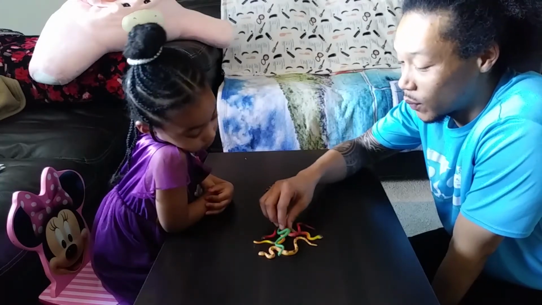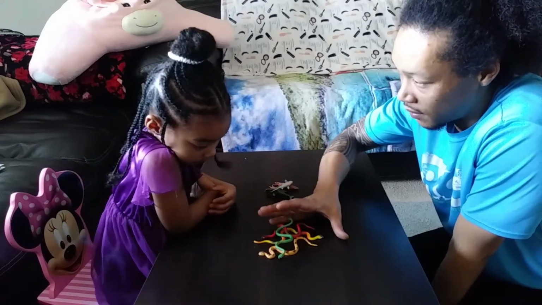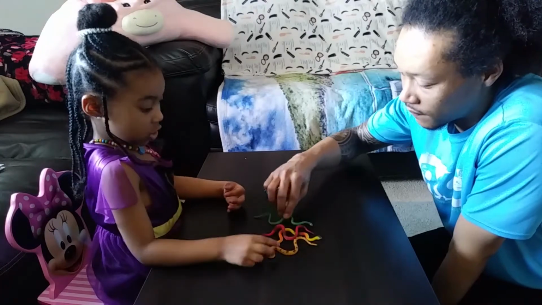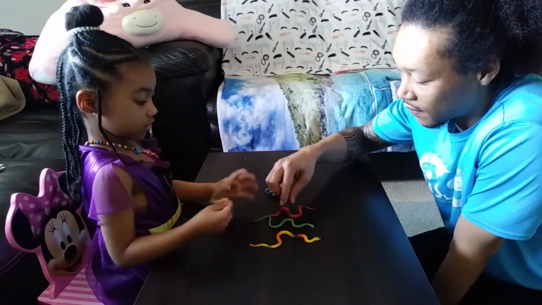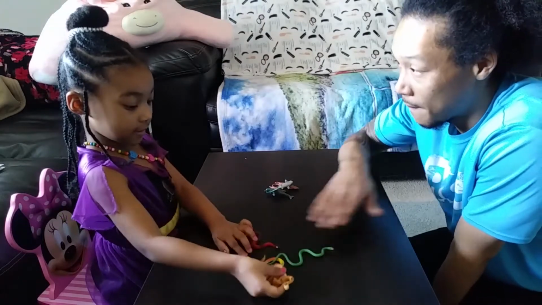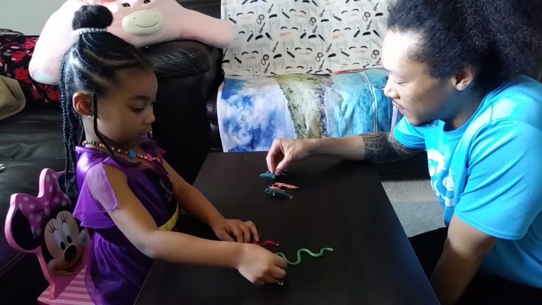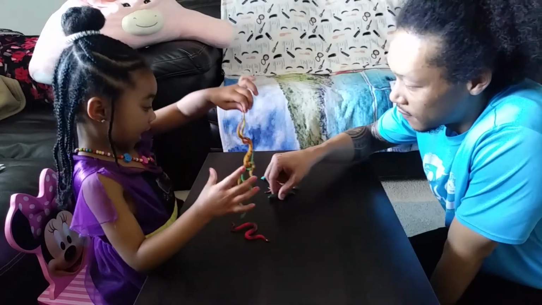So when we sort, we kind of put things that look the same together, right? Do these all look the same? No. Yeah, they're the same shape. Yeah, right? They're the same animal. Yeah, so that's why you made this pile, right? Yeah. But what's going on over here in this pile? What do all these animals have in common?